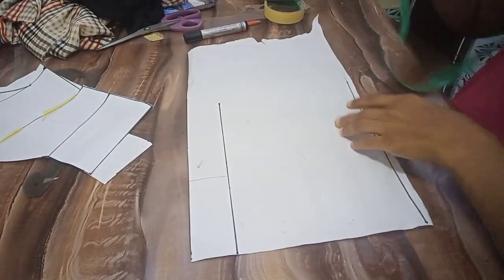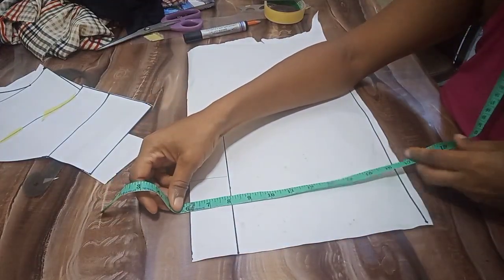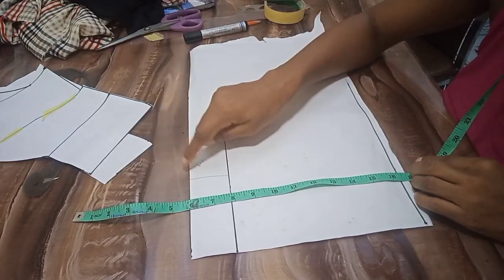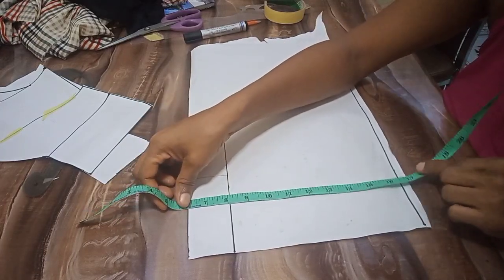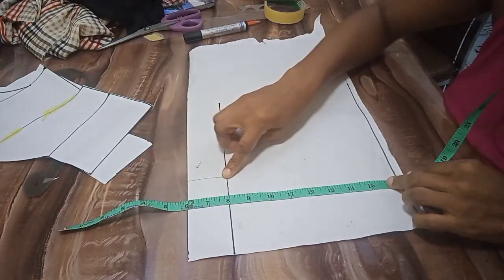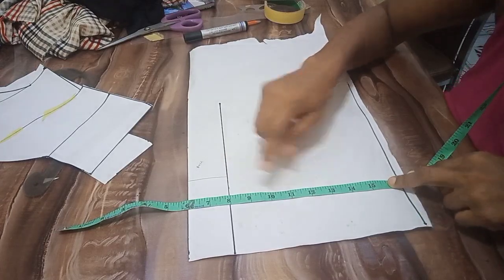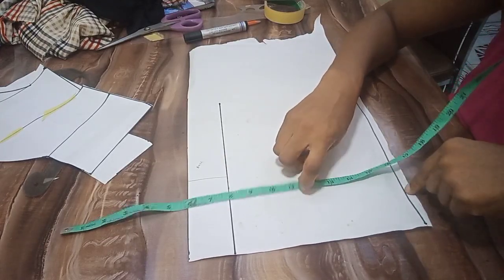Remember, the front half length for the back is 16 inches. So I'm going to be minusing 6 inches. Can you see where we are starting? This is our upper chest line for the back. So I'm going to place my tape at 6. Then take my measurement. I've already done that. This is my chest line. Chest line is 8 inches. And this is the half length of 16 plus half inch, size 16 and a half.